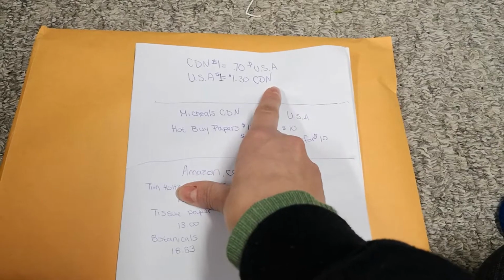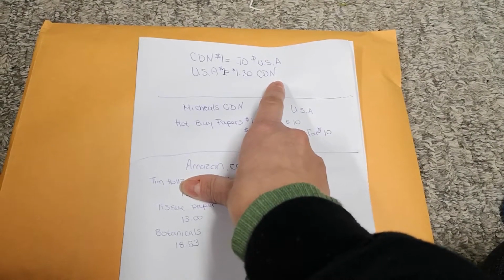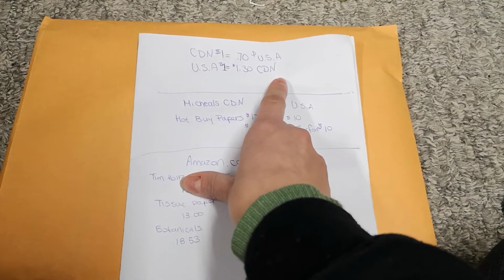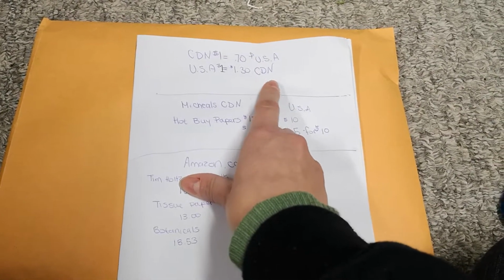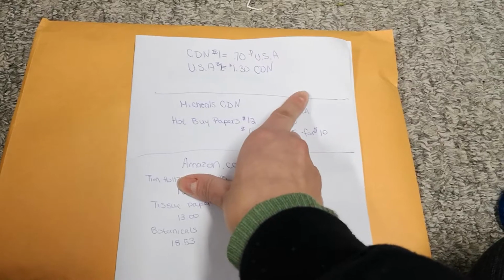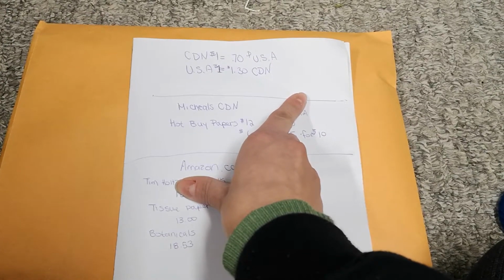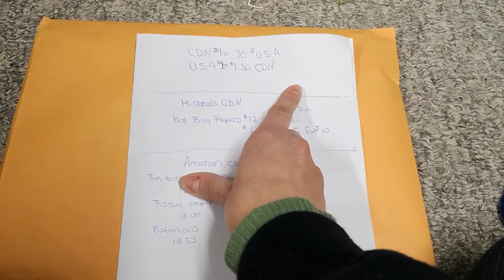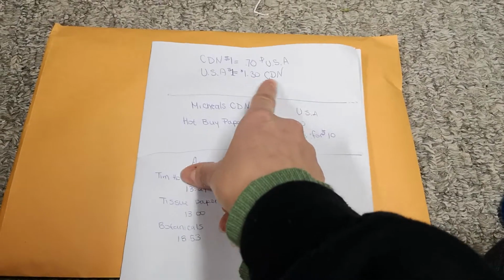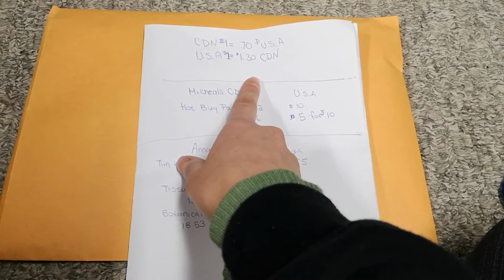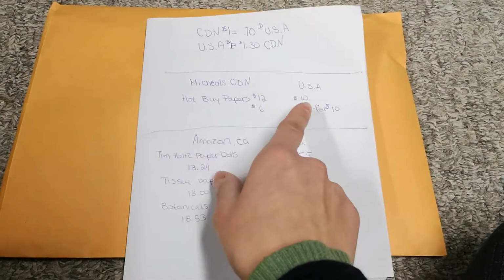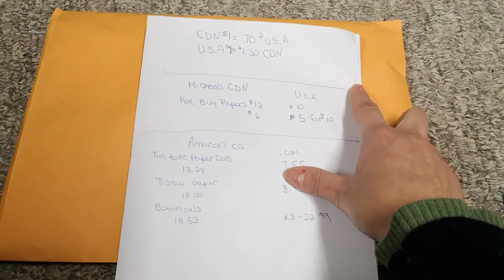To a certain extent, for those of us that sell, it is beneficial to have our dollar a little bit lower. And Canada being an export country, it's great for our economy. But for the average person, it really is not beneficial. It costs us a lot more money. Okay, so that's what I wanted to explain.